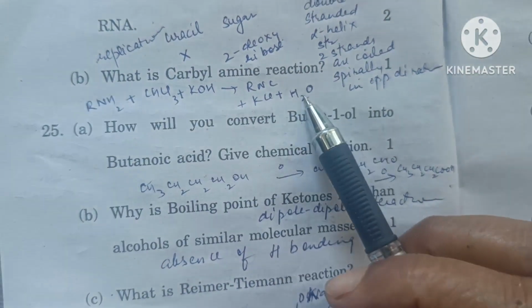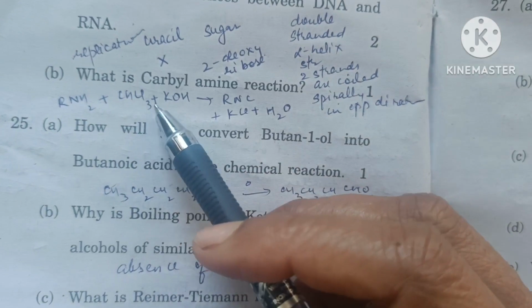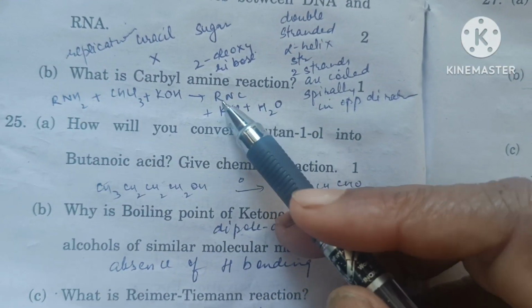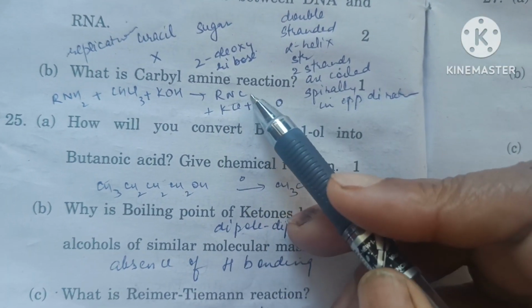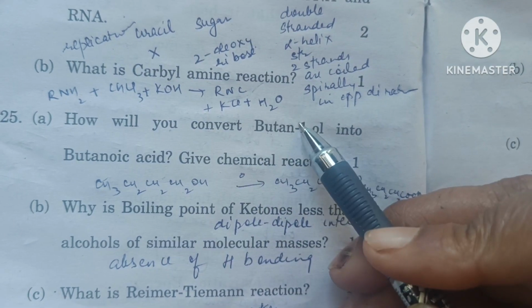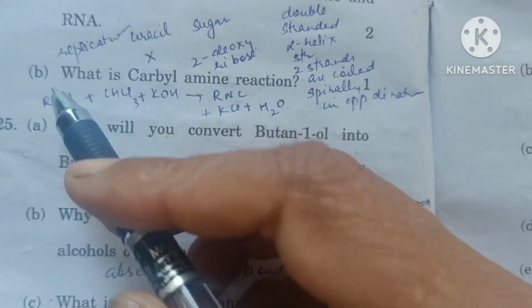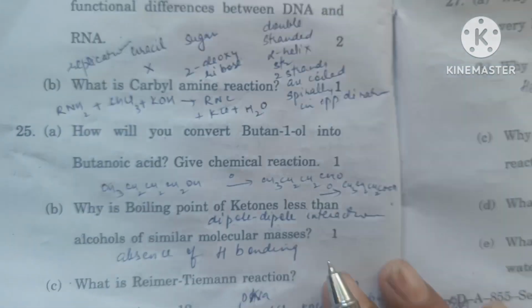What is carbylamine reaction? A primary amine, when it reacts with chloroform and KOH, forms carbylamine with an offensive smell along with KCl and water. This can be used as a test for detection of primary amines.